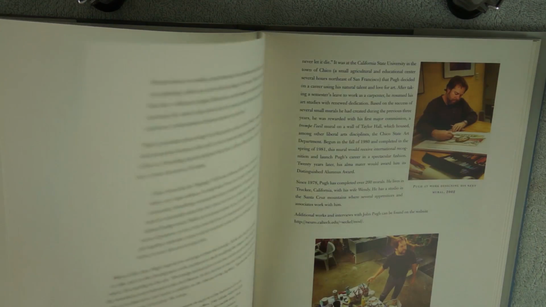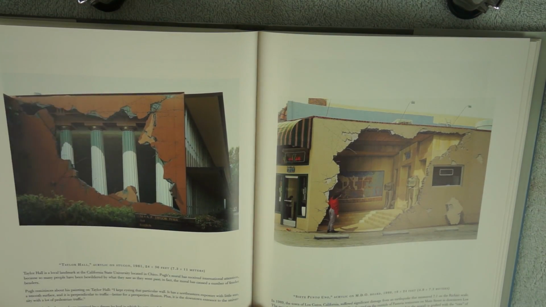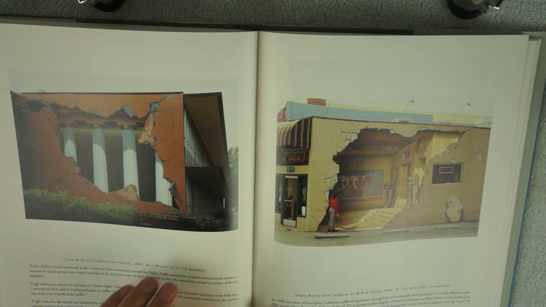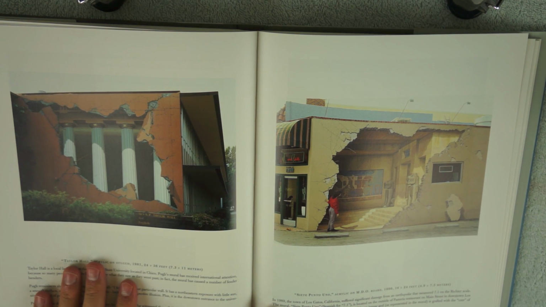And John Pugh, or Pugh. And this is almost harking back to one of the very first pictures we saw of this book, which was the paintings on the ceilings that made them look like they had more depth.